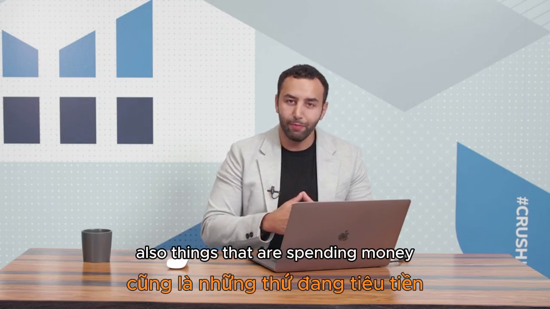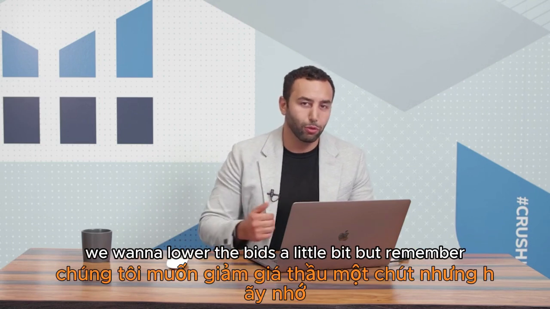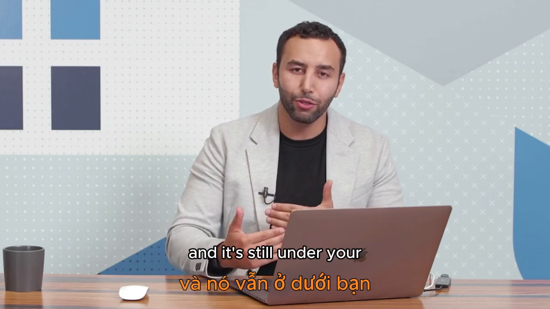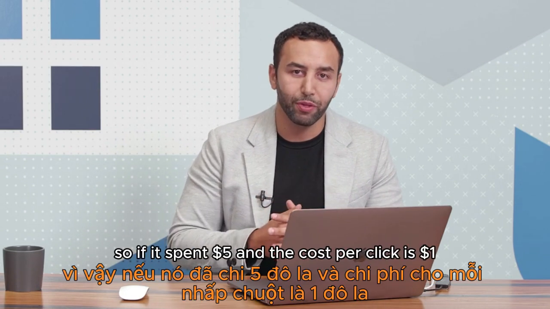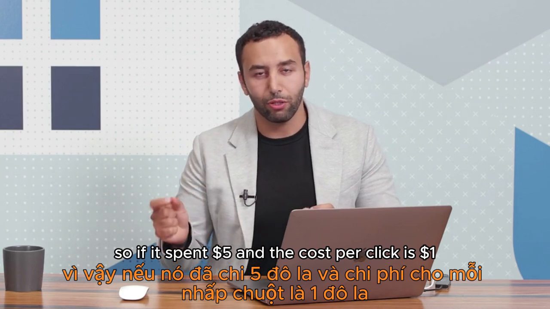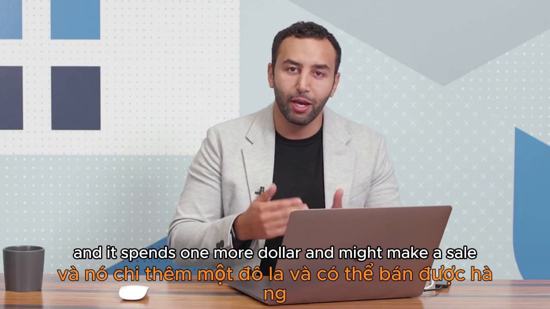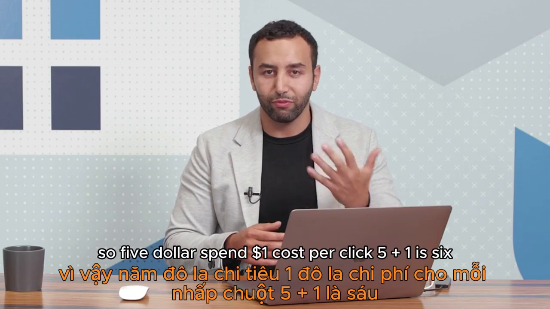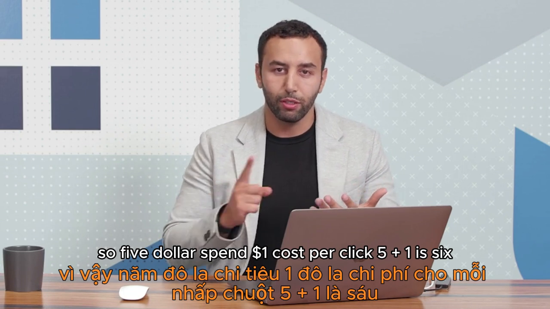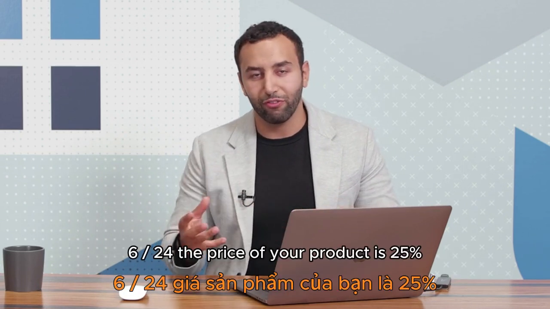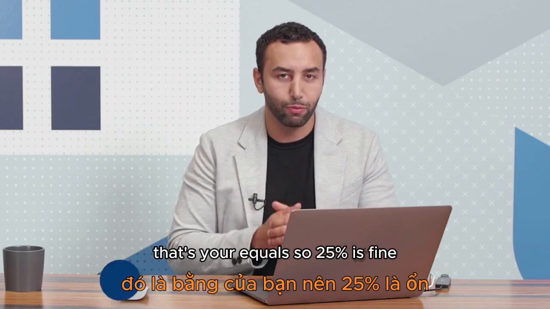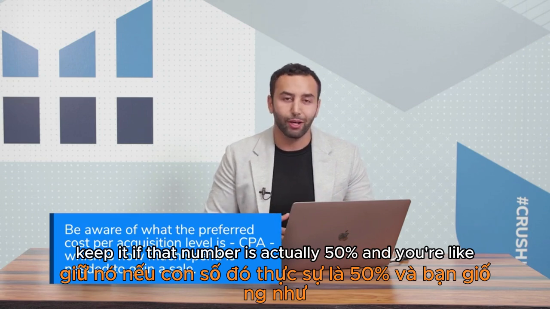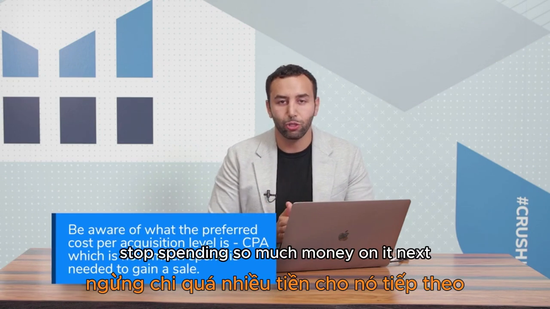Also, things that are spending money and not making any sales, that's not helping us, so we want to lower the bids a little bit. But remember, look at the cost per click, and if you add 1 cost per click and it's still under your threshold of ACOS, you're fine. So if it spent $5 and the cost per click is $1, and it spends $1 more and might make a sale, that's $6, and your product is $24, which puts you at a 25% ACOS, right? So $5 spend plus $1 cost per click is 6. 6 divided by 24, the price of your product, is 25%. That's your ACOS. If 25% is fine, keep it. If that number is actually 50% and you think that's too much, lower the bid. Stop spending so much money on it.